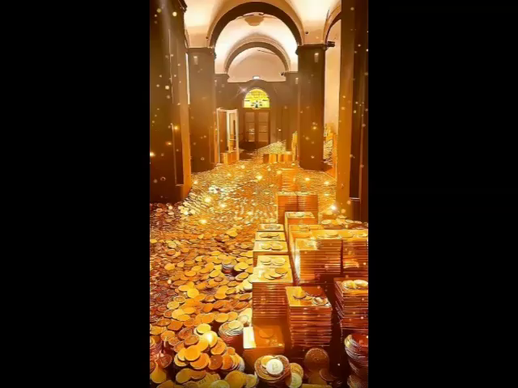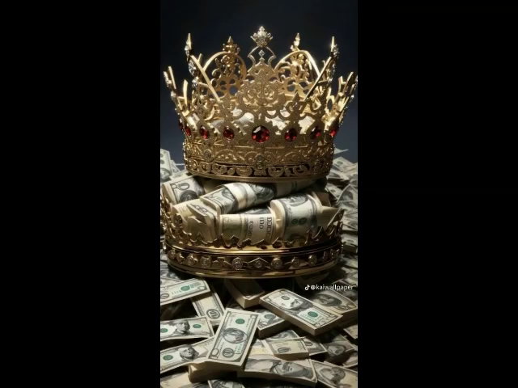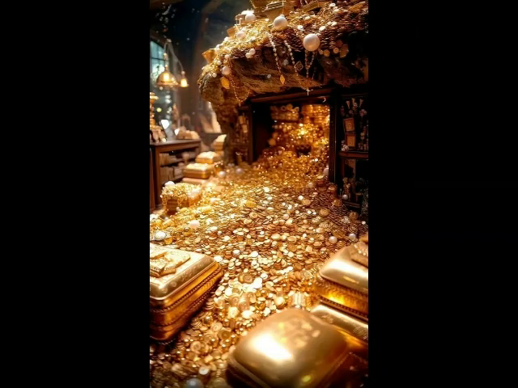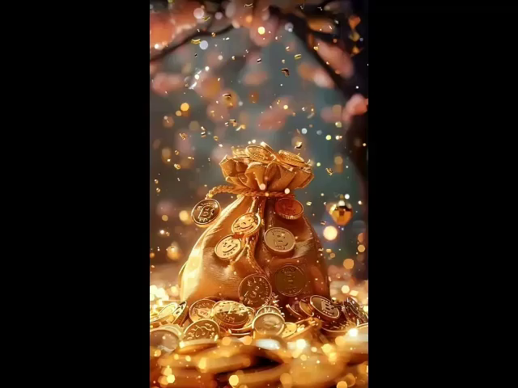Repeat quietly within: I honor the sacred union of the dollar and the Kundalini fire. As the serpent rises, so does my power to manifest sacred abundance. I am the temple where spirit and matter merge in golden harmony.